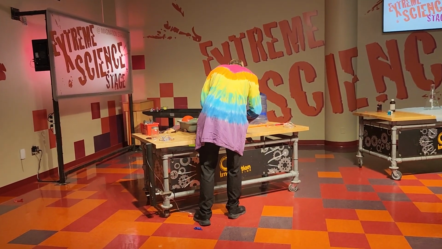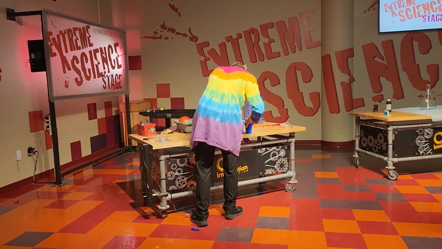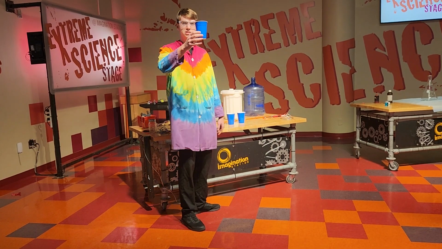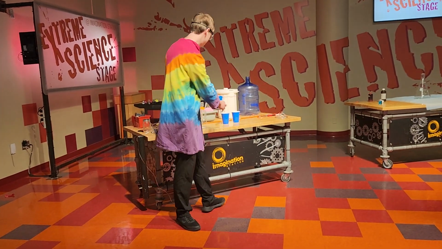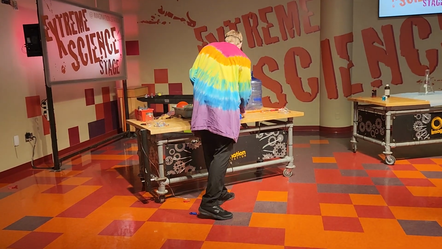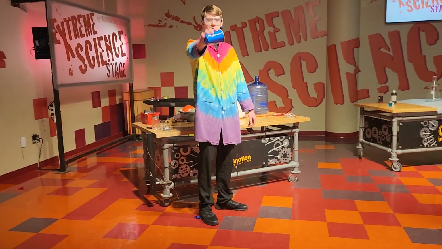Think you still know which one has the water? All right. Does anyone think this cup has the water? No. Anyone think this cup has the water? No. Anyone think this cup has the water? Yes.